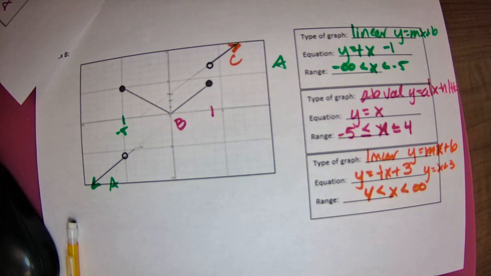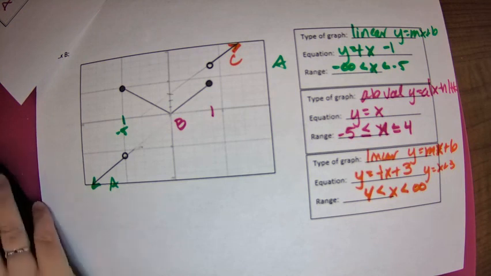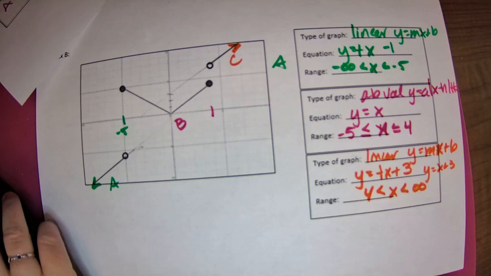So as we work with piecewise, we're just taking these graphs and finding those pieces and then making sense of them.